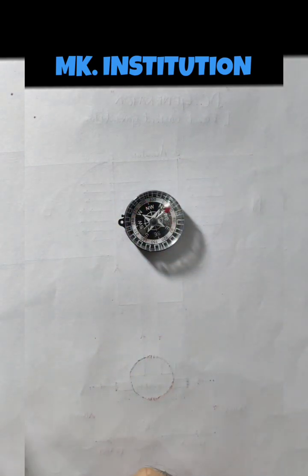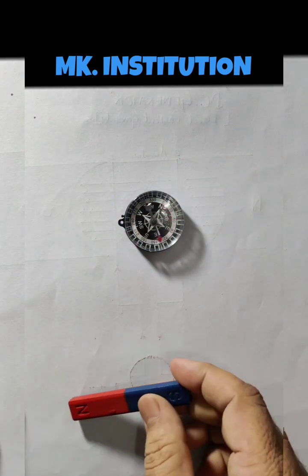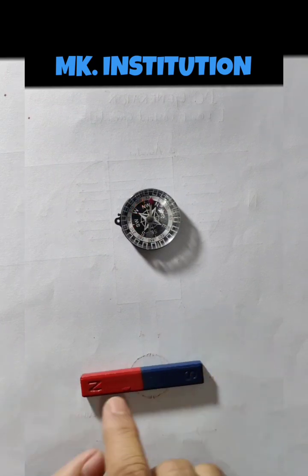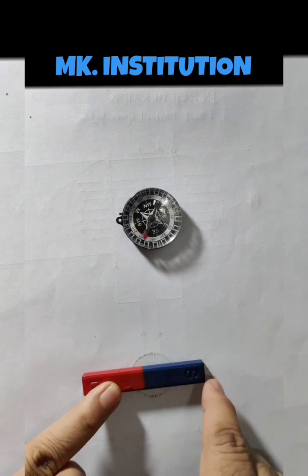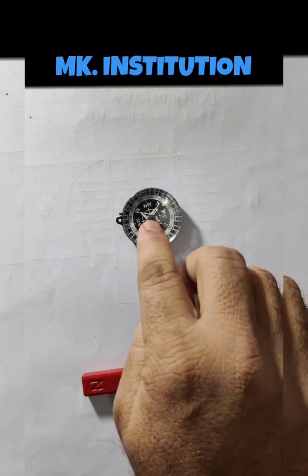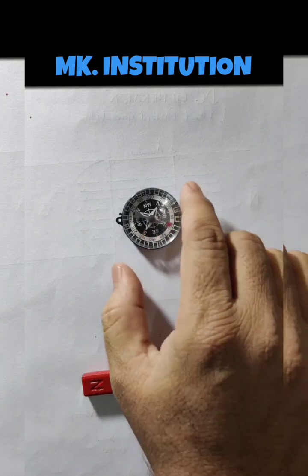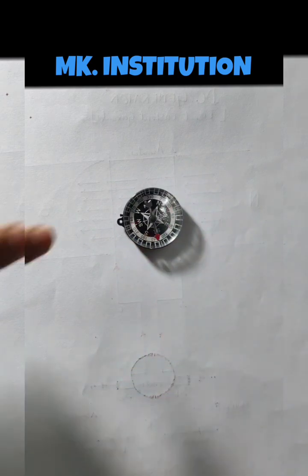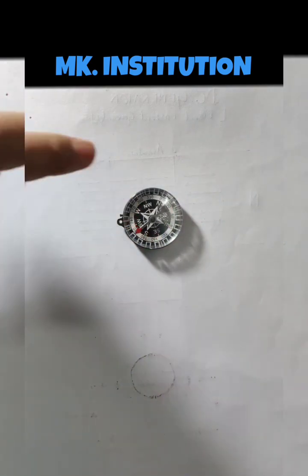One diagram is there in your book, magnetic field lines. Magnetic field lines coming from north to south. Some lines they have drawn, isn't it? So with the help of this compass we can draw the lines. Easily we can draw the lines here. This is the needle.